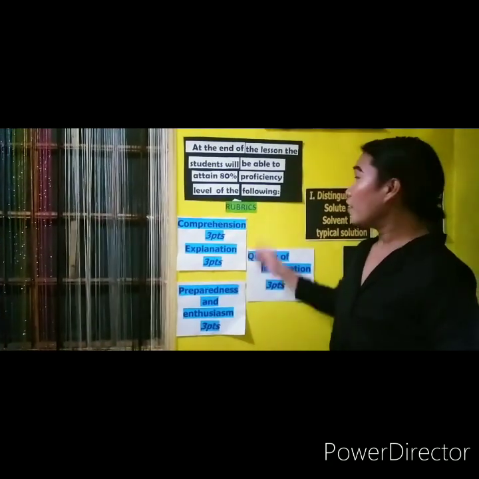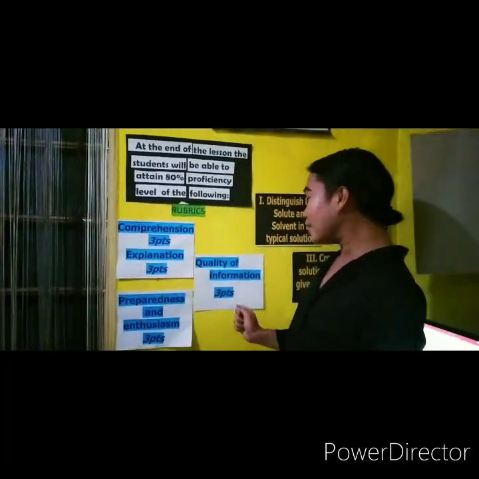Did you all understand the procedure for your activity, class? And here are the rubrics for the basis of your activity. The rubrics are, first, comprehension, 3 points; explanation, 3 points; preparedness and enthusiasm, 3 points; quality of information, 3 points. Okay, you may now proceed to your assigned groups. You are only given 10 minutes to do the activity. Here's the worksheet for your activity.